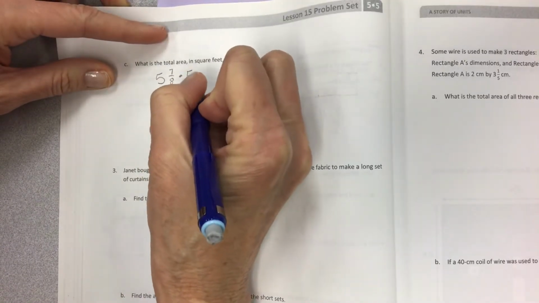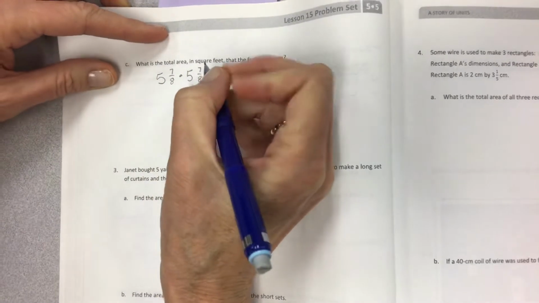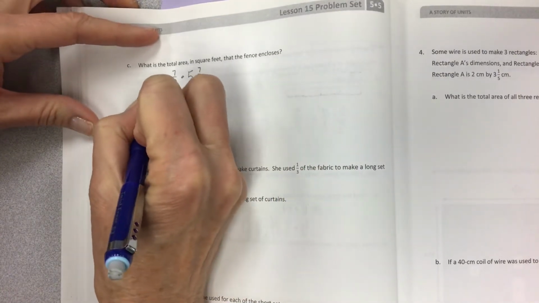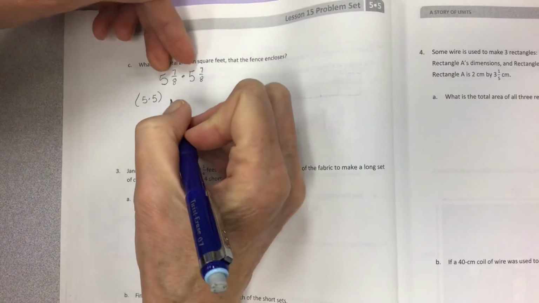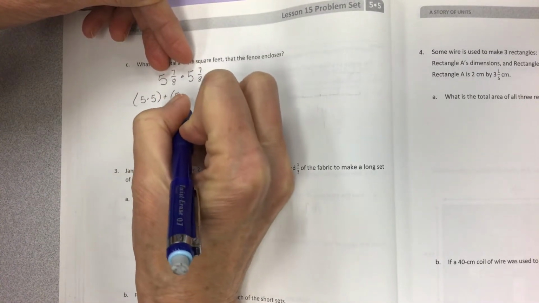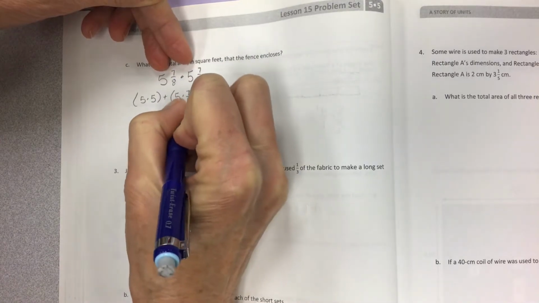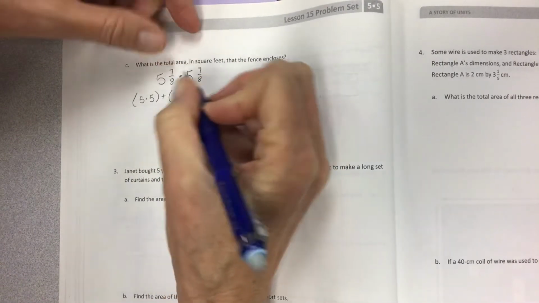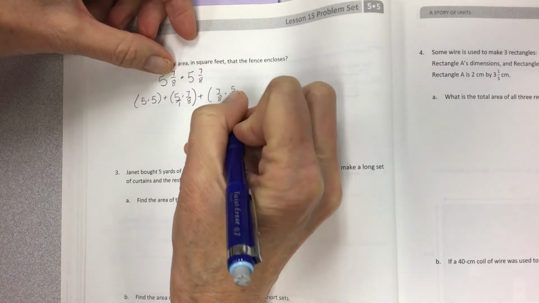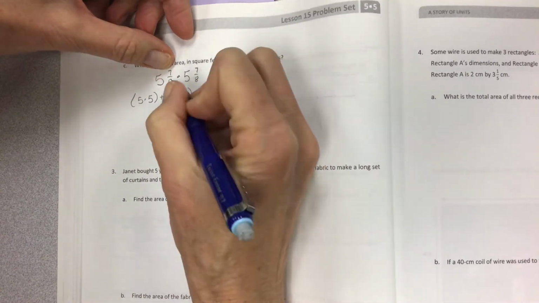5 7/8 times 5 7/8. And let's use the distributive property here because our numbers are a little bit bigger. 5 times 5. First times first, first times second. Put this in a whole number over 1. Second times first. Second times second.